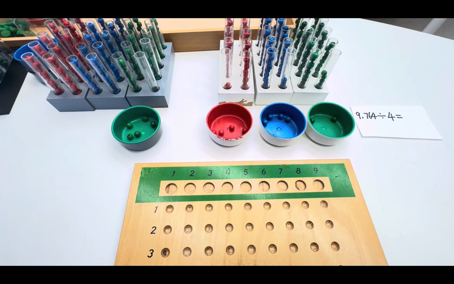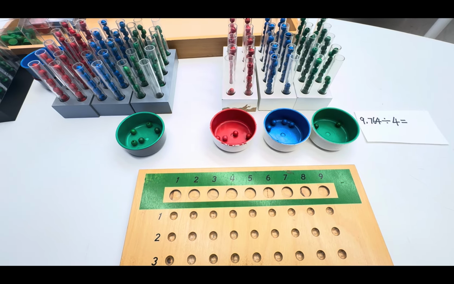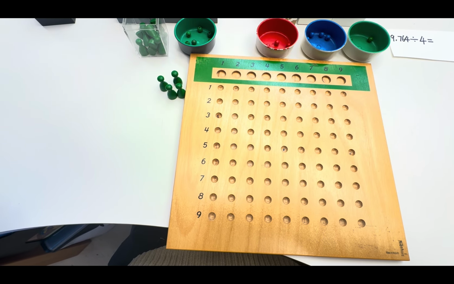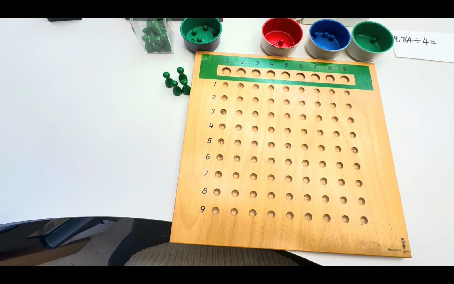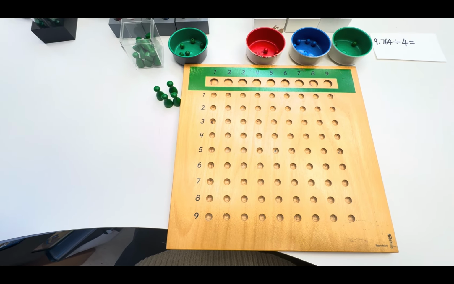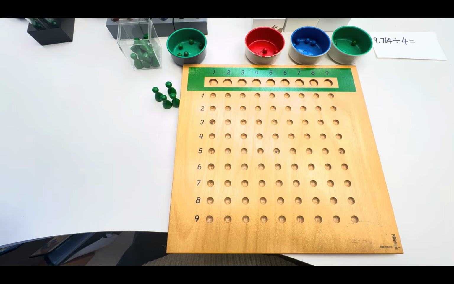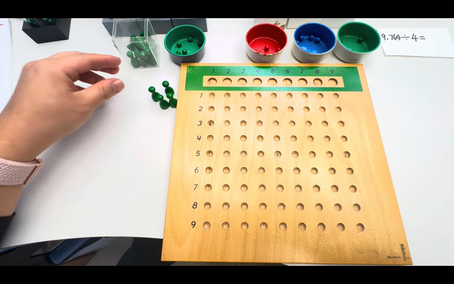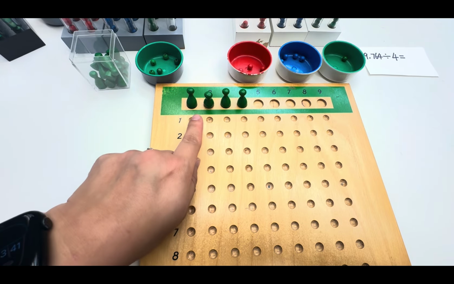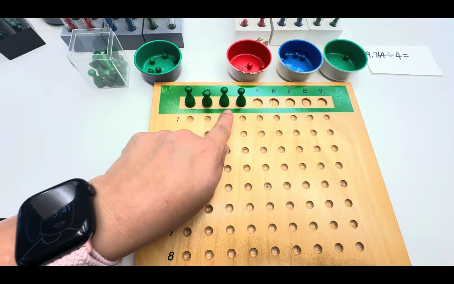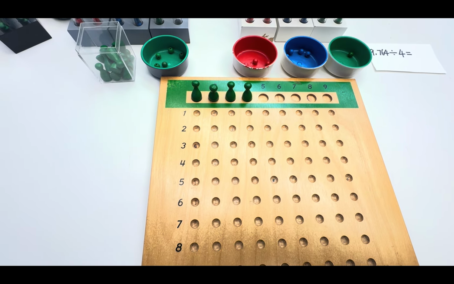Now let's set up the divisor. We'll use the green board as we have a unit divisor. And how many Skittles do we need? Yes, 4, right? So let's put 4 Skittles on the green board.